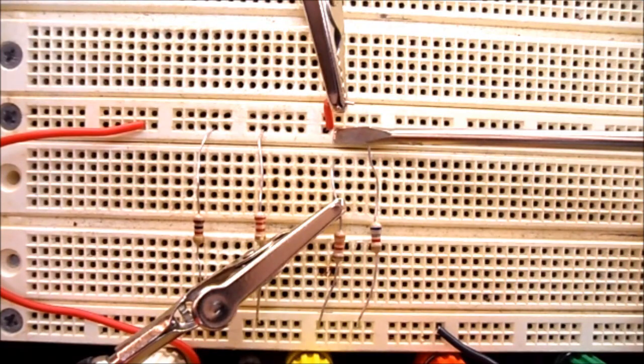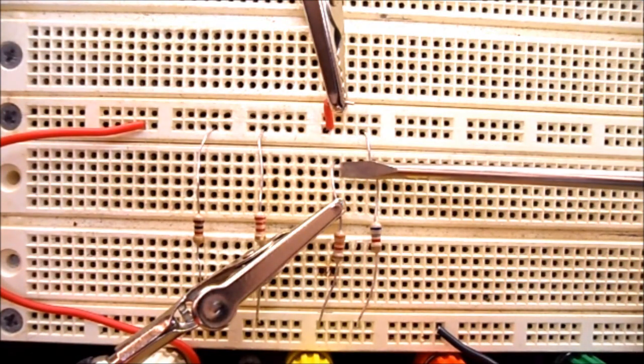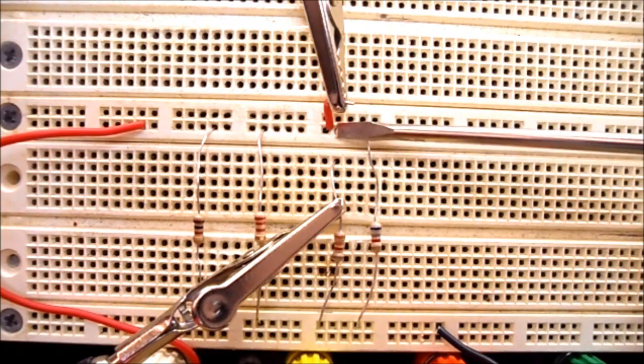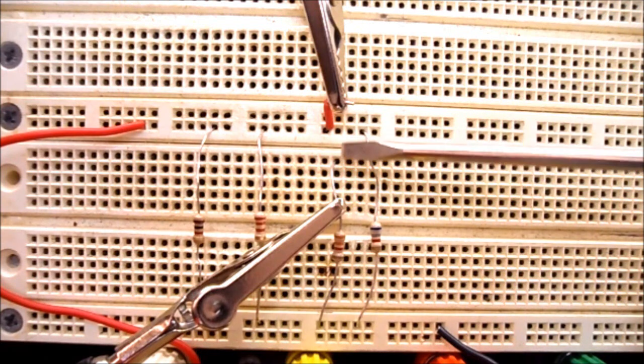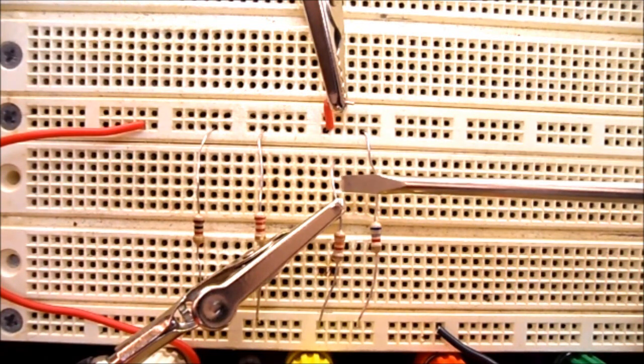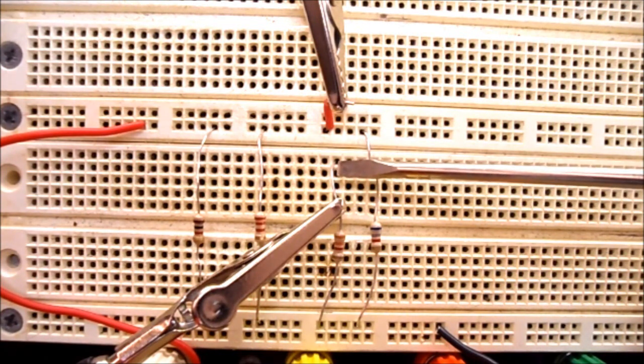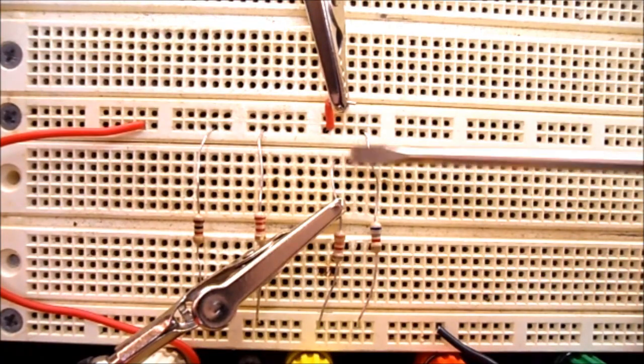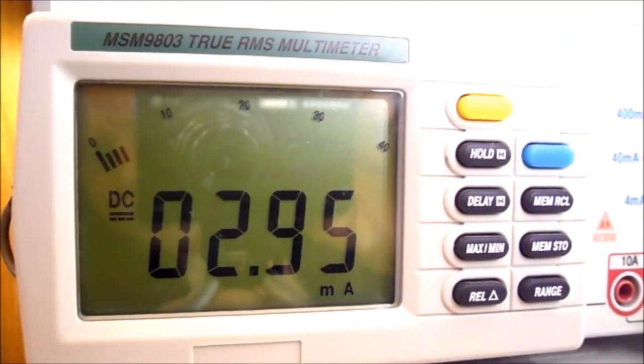So to measure the current flowing through resistor number 3, the 3.3 k ohm resistor, I've pulled the resistor leg out of that bus line that it was in, moved it down to an unused hole, plugged in the red lead from my ammeter to the bus line, and the black lead of the ammeter is hooked up to the leg of the 3.3 k ohm resistor. And my reading is 2.95 milliamps.